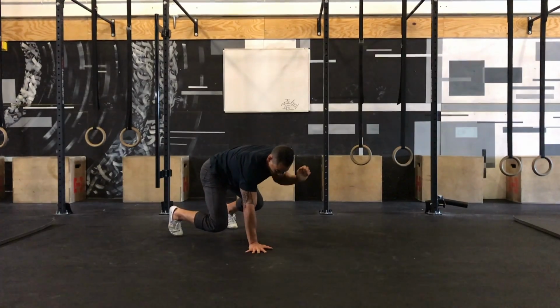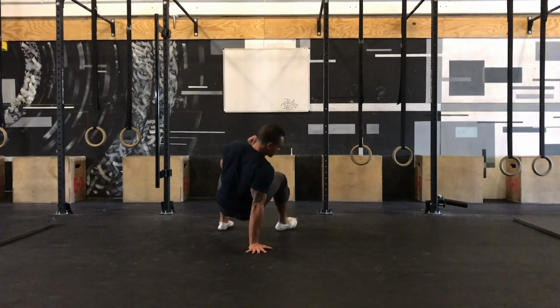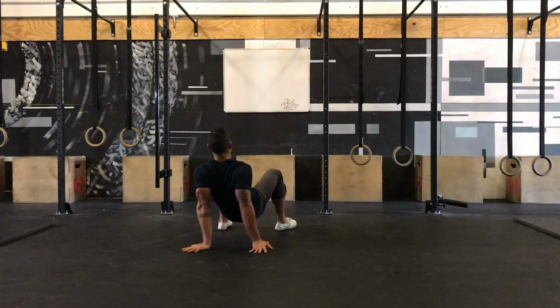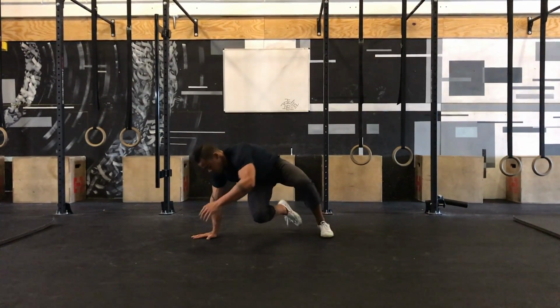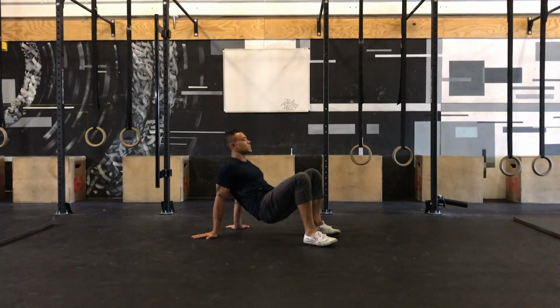Moving on to our next pattern, very similar to the crawling kick through, now we're actually making a transition from the foot hand crawl to the inverted crawl. I commonly call this the pass under transition or the tripod transition.